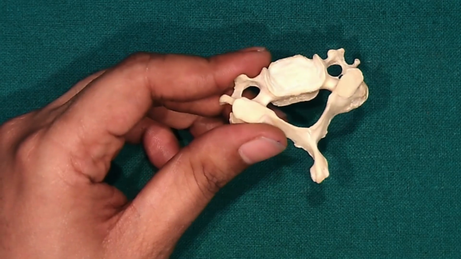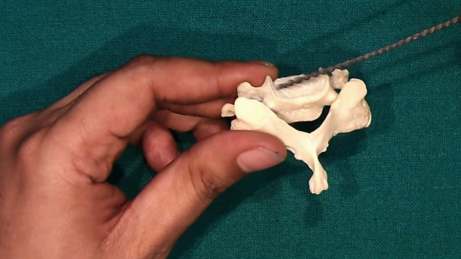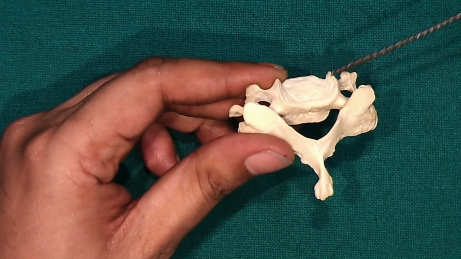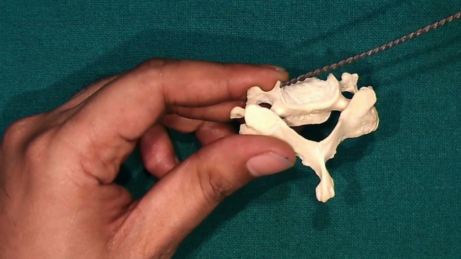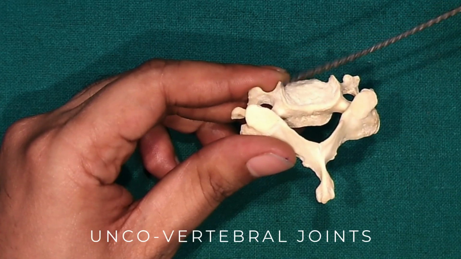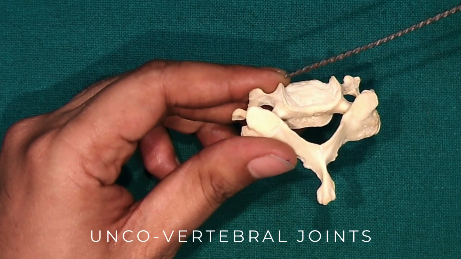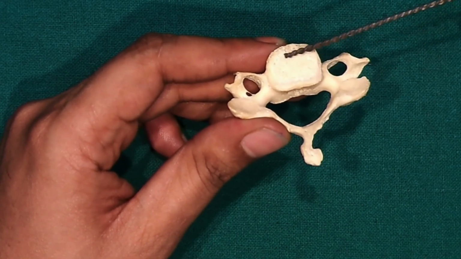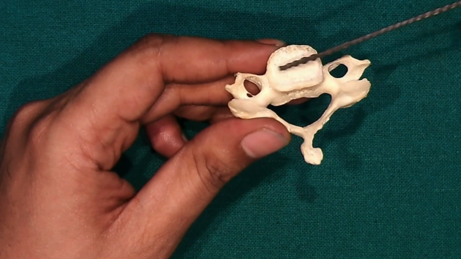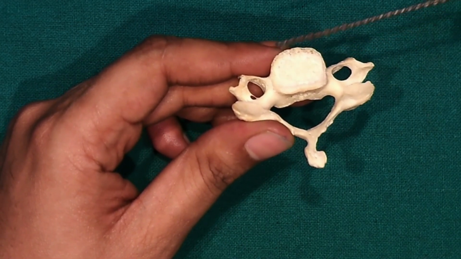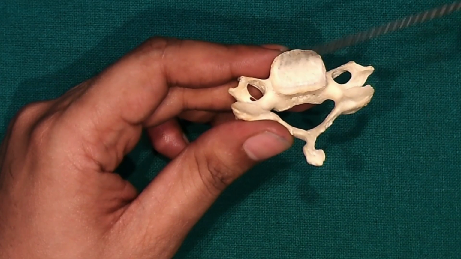The superior surface of the body, as we can see, is concave, and on both sides the uncal processes articulate with the lower surface of the vertebra above it to form the uncovertebral joints, which are a type of synovial joint. The inferior surface of the body is saddle shaped, and on both sides it has beveled margins. This is for the attachment of the uncal processes of the lower vertebra.